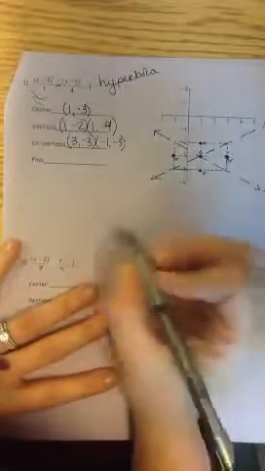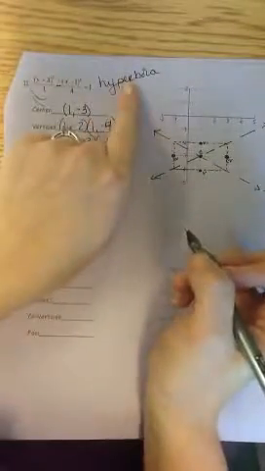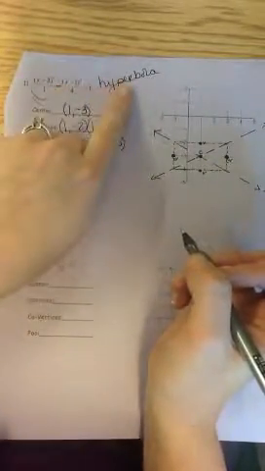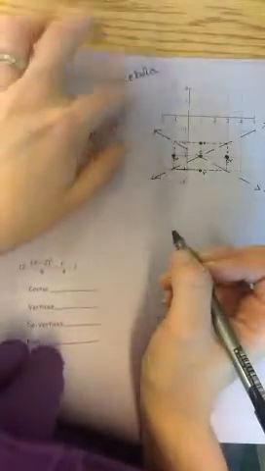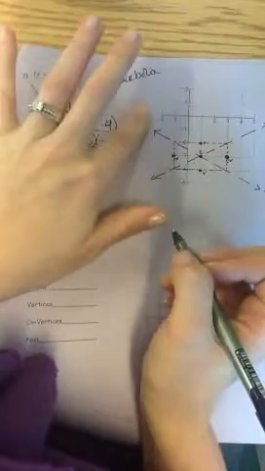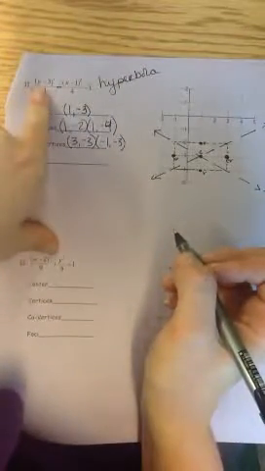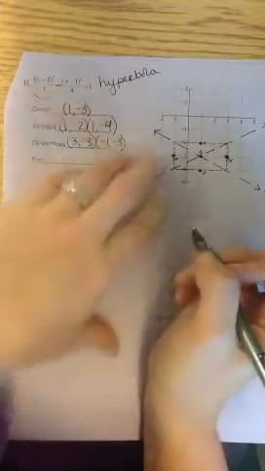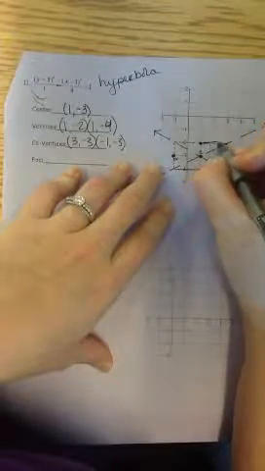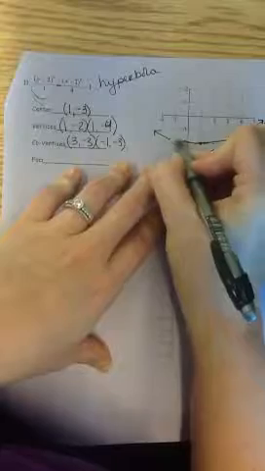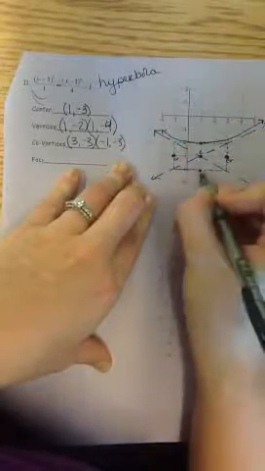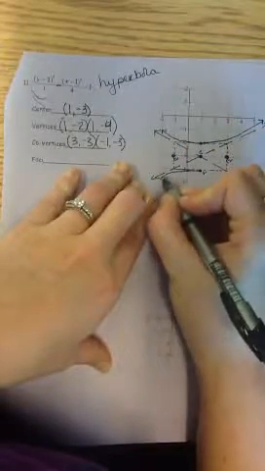Okay, good so far. Now, hyperbola. This means the curves are either both going up and down or left to right. Because y is first, y is positive, you want to start from the vertices, and these curves are going to be going up and down. Notice I'm making them as close to the asymptotes as they can be.